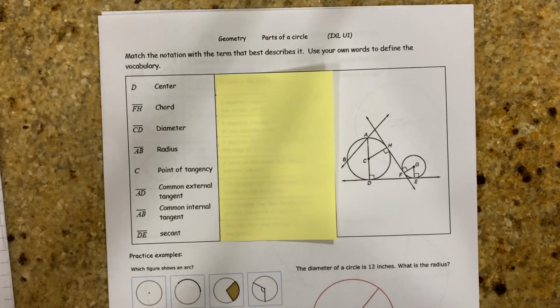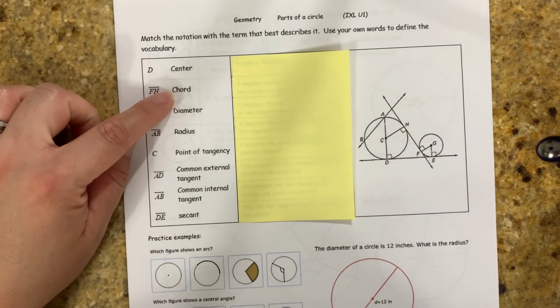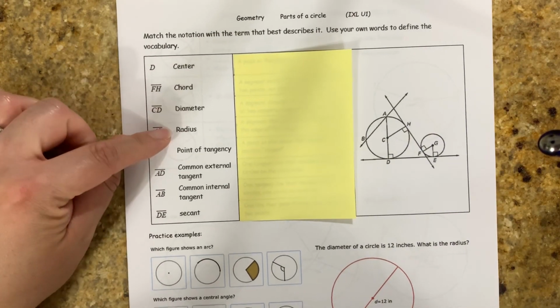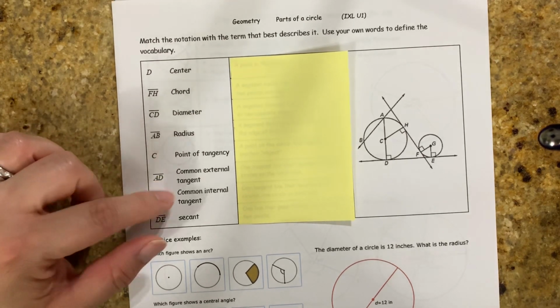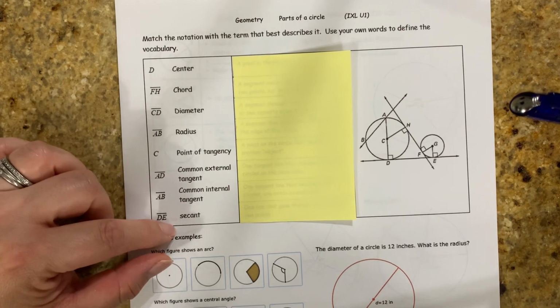Okay, we're going to start a unit on circles, and today we're going to start with vocabulary. You're going to learn the different parts of a circle before we can talk about all the different things we can do. So here are some basic parts: center, chord, diameter, radius, point of tangency, common external tangent, a common internal tangent, and a secant.